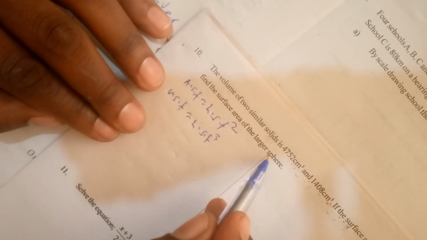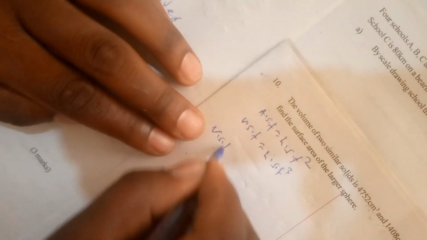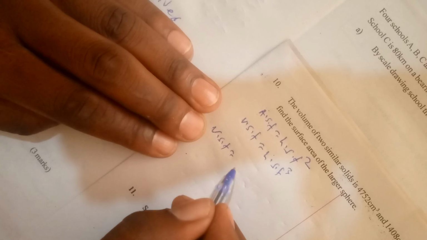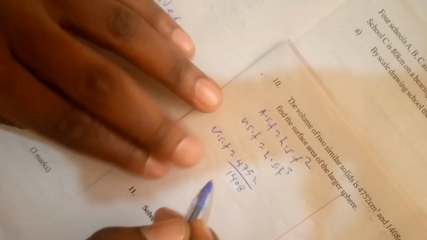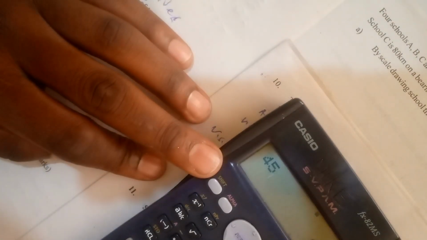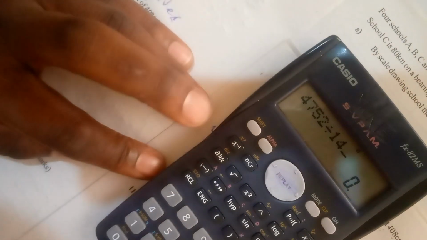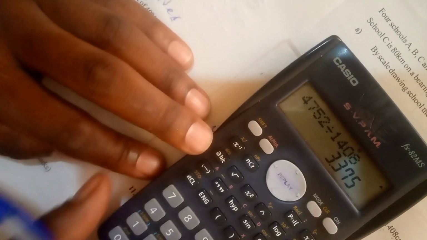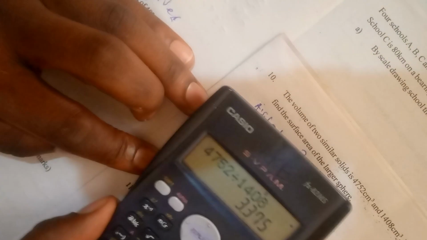Now, if these two similar solids have volumes of 4752 and 1408, then to get the volume scale factor, it will be 4752 over 1408. That is actually the volume scale factor, which is 4752 divided by 1408. So the volume scale factor is 3.375.